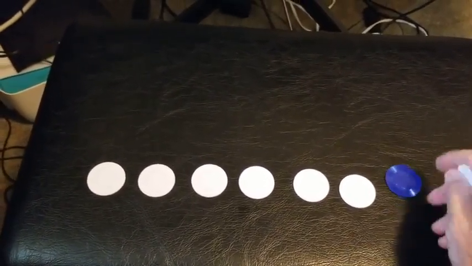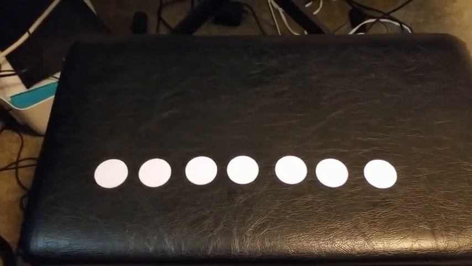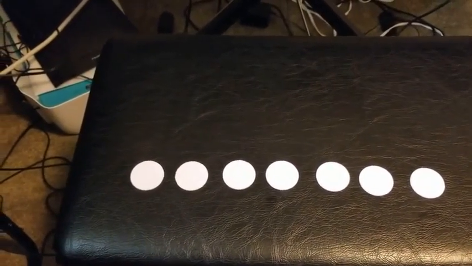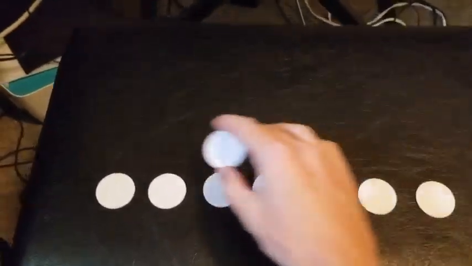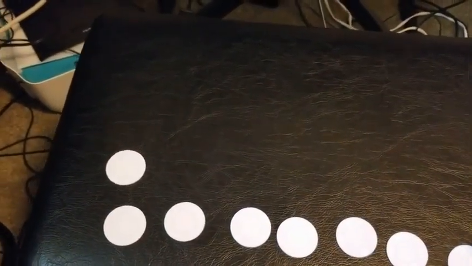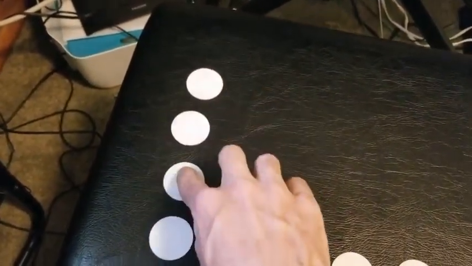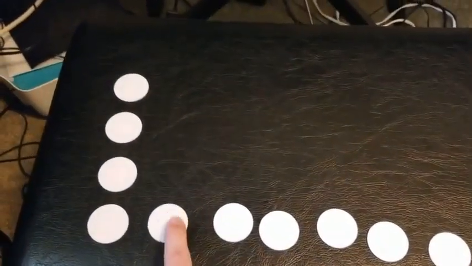Now, starting with the natural, let's look at our diatonic chords for the natural minor. We have A, C, E, and G would be our minor 7 1 chord, right?